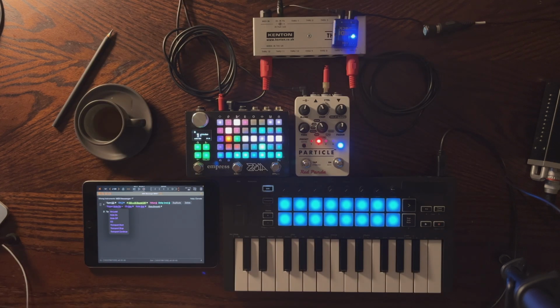What's left is to show you this basic built-in MIDI monitor. At the bottom you can unfold it and see more events. On the left will be the incoming messages, on the right all that goes to the output of MIDI Messenger. And basically that's it for this video.